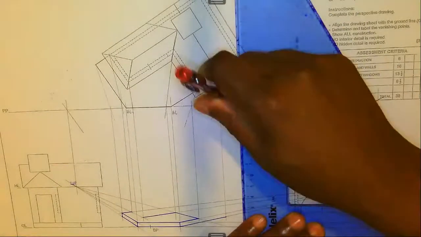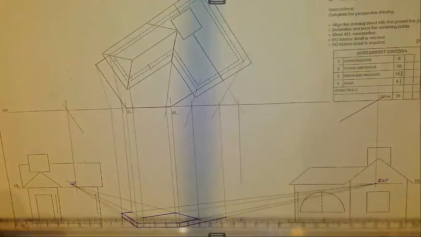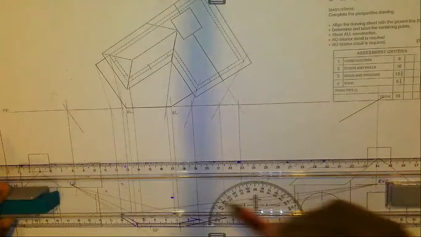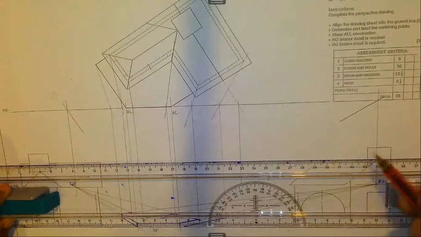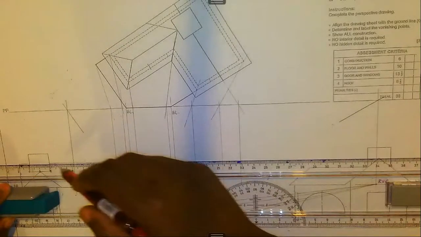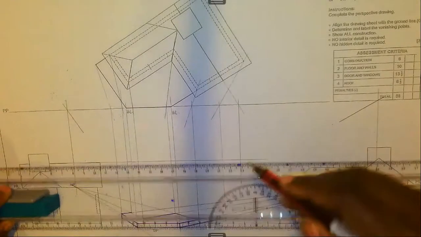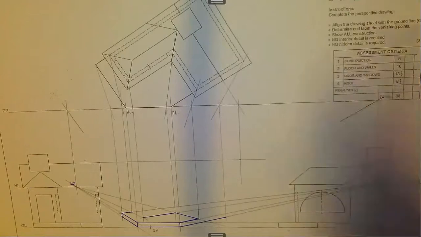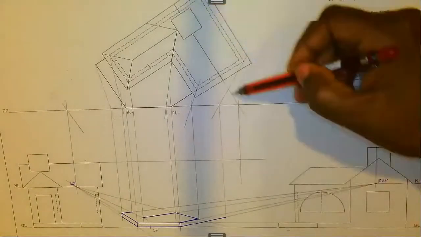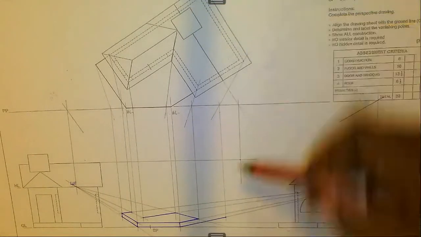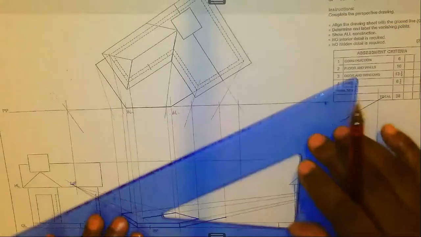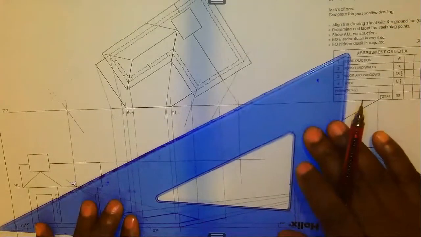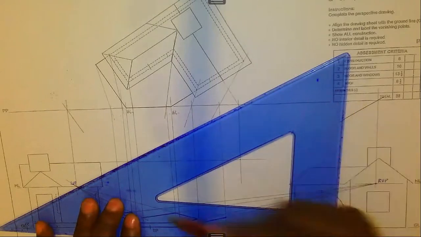Force it to touch the picture plane, then establish the true height, which we can take from here or from there. So this is the true height from the ground. Now, we projected, or we forced this one to touch the picture plane from left to right. So what we can do also is connect it to the left vanishing point.